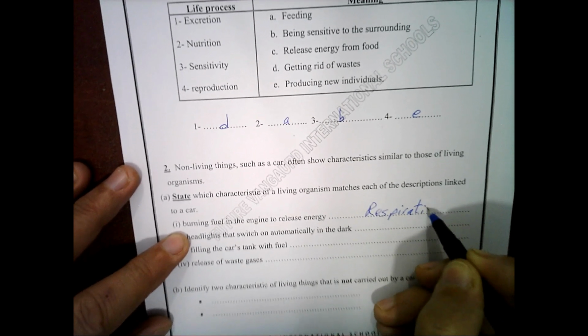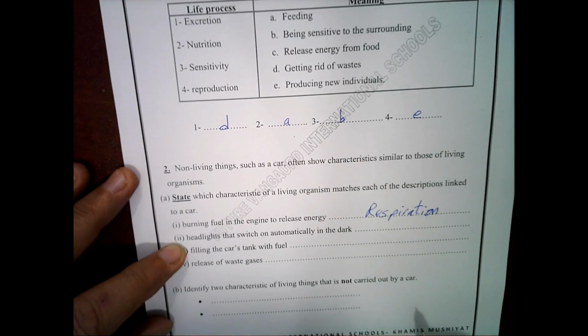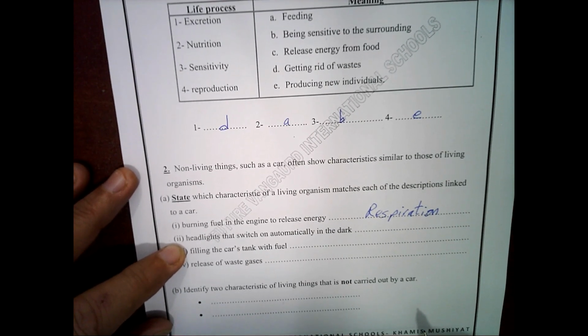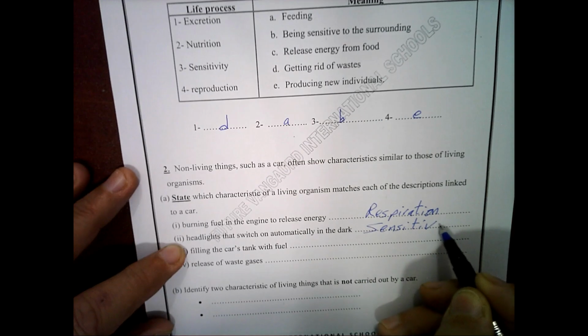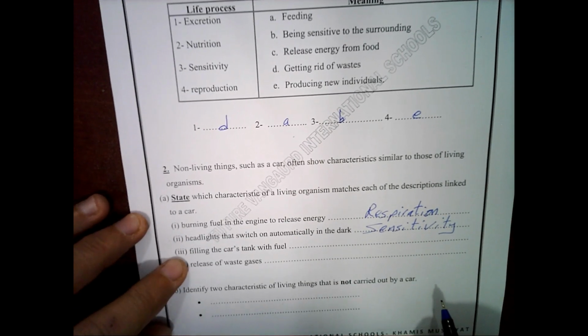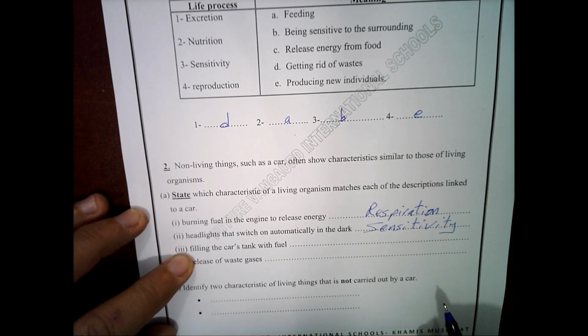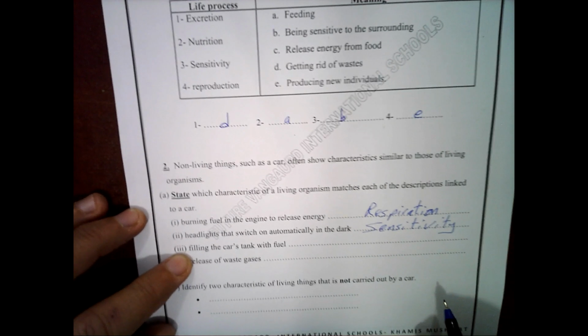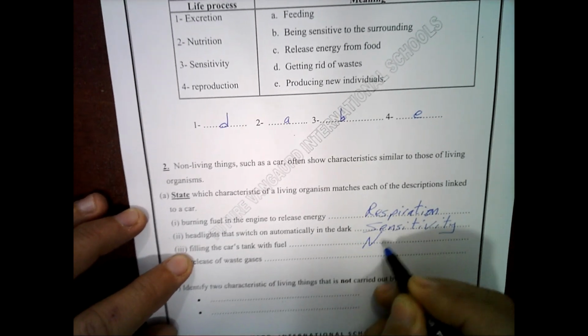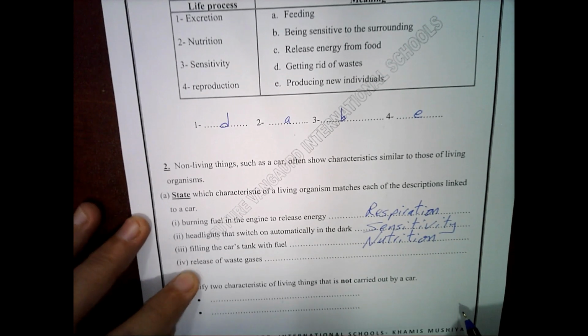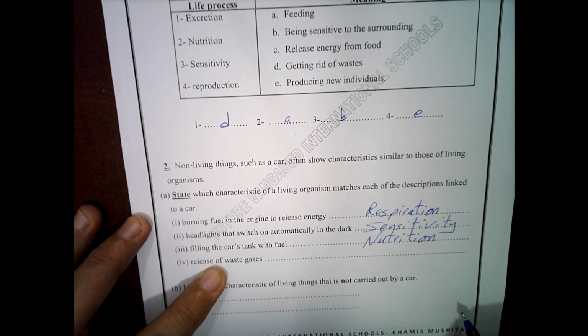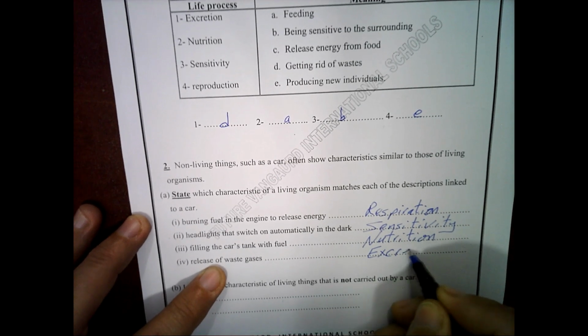Respiration. Headlights that switch on automatically in the dark. That means sensitivity. Good. Filling the car's tank with fuel means, yes, nutrition. Release of waste gases, exactly, excretion. Okay.